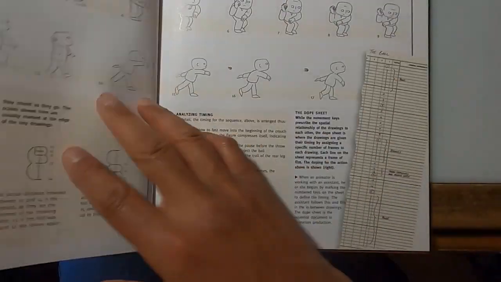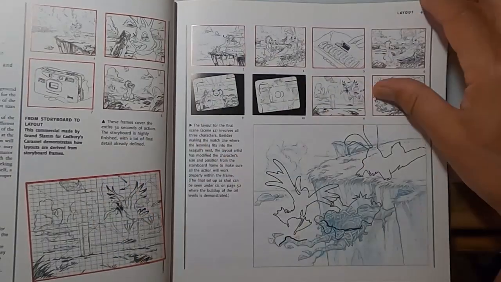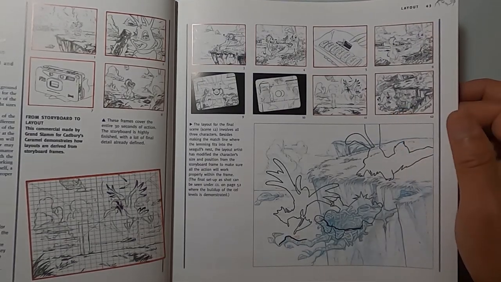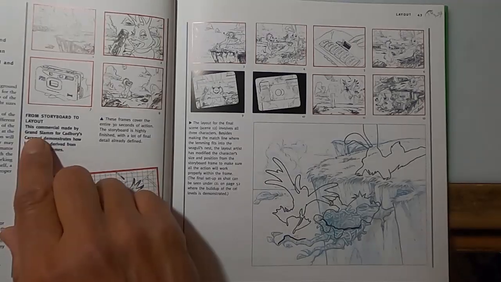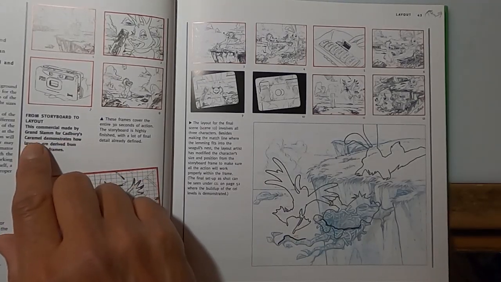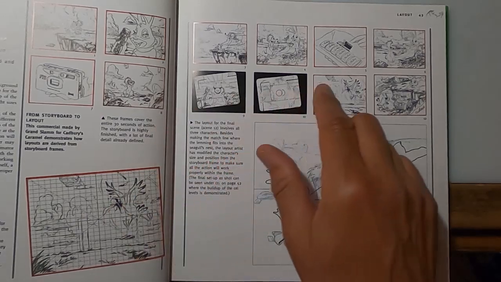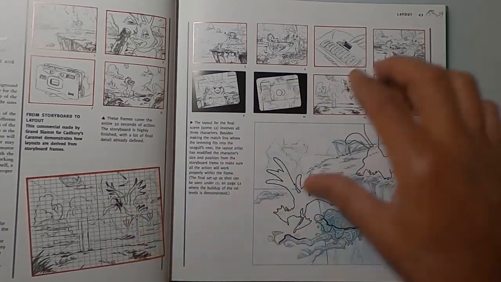This is just the hand-drawn animation stuff. Exposure sheet. Layout, which is part of the process I really like. Grand Slam for Cadbury Caramel. And there's that bird. It looks just like the bird in the Fruit Loops commercial.